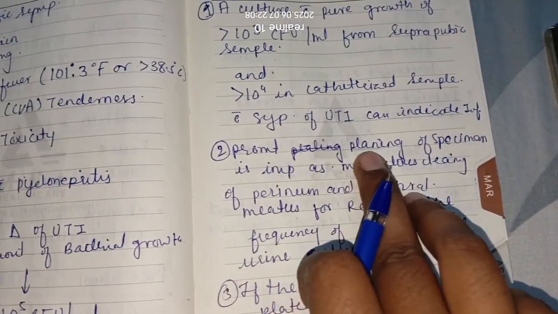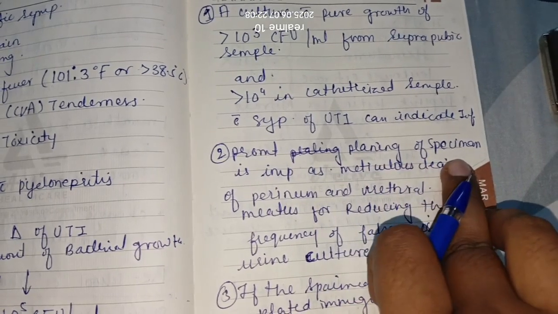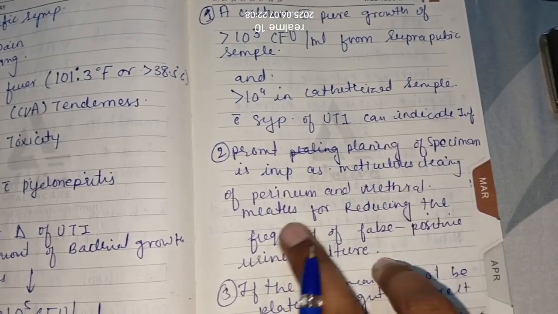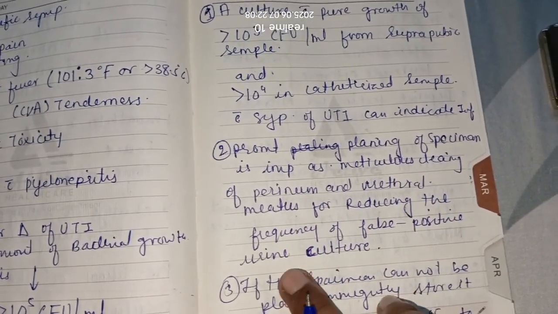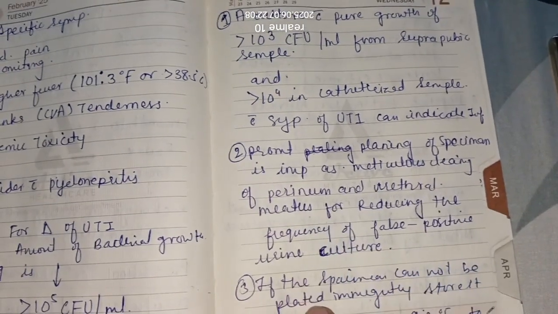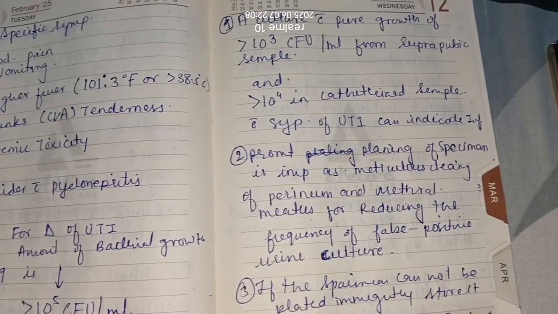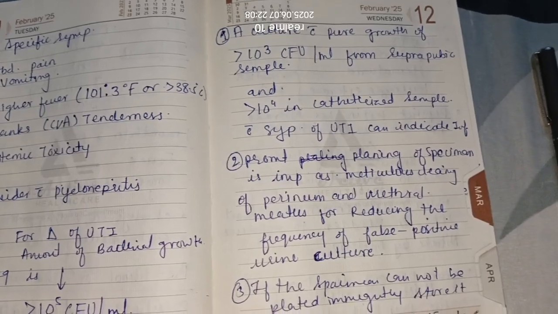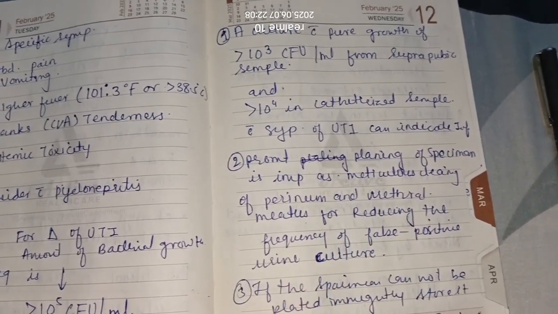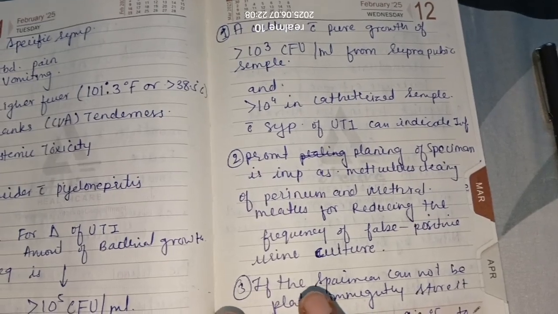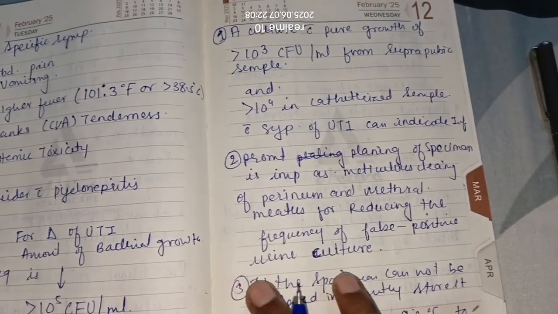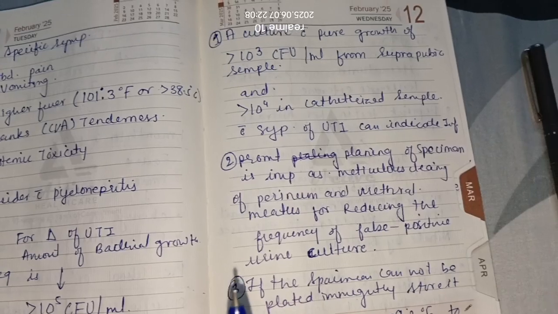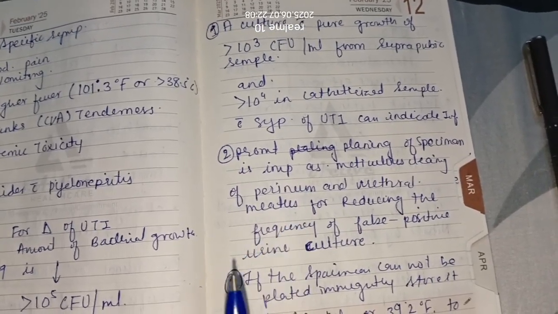Then the third thing is that prompt plating of the specimen is important, with meticulous cleaning of the perineum and urethral meatus to reduce the frequency of false positive urine cultures. Sometimes if the patient does not have clean genitals, or there are diaper rashes or other infections, or in adolescent girls there is vaginitis or any other infection related to the genitals or urinary tract, there can be a growth of organisms, and that can lead to a false diagnosis.